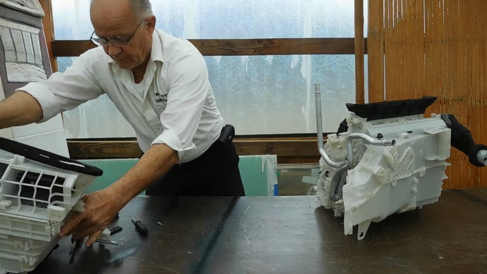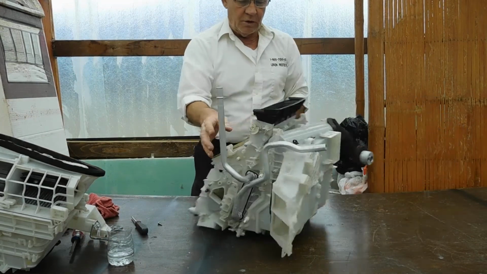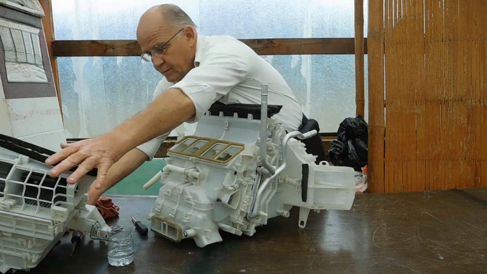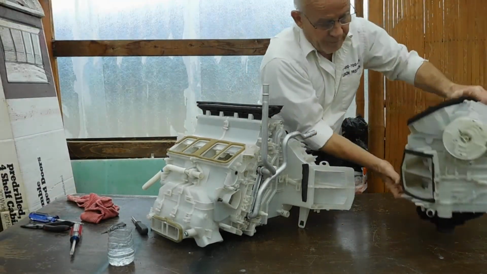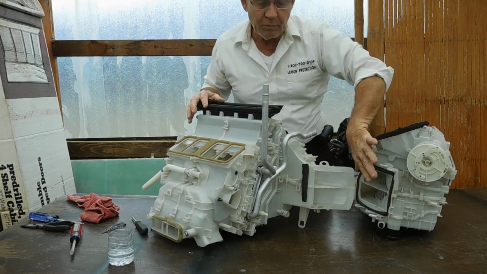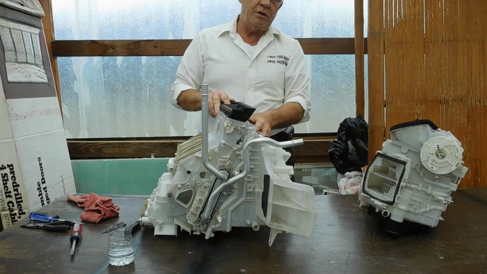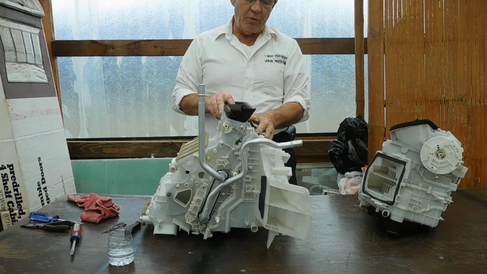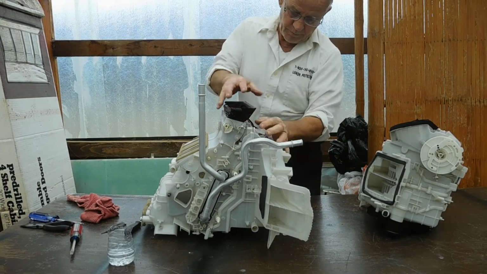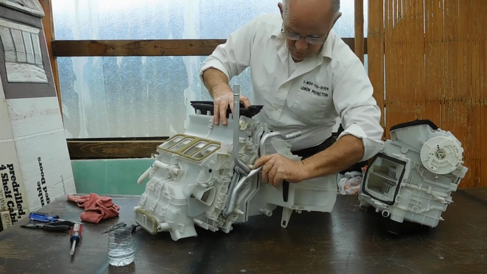Now, this right here is where the air comes in. That came out right here. This air comes out of here from the blower motor, into right here, into the air conditioner across the evaporator. Now what I'm going to do is take this apart here. Okay, so we've got one more. There we go.